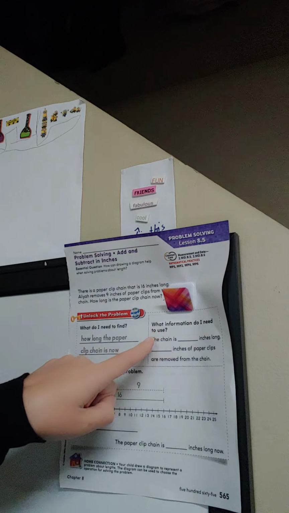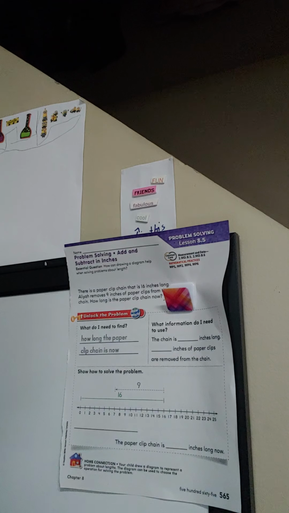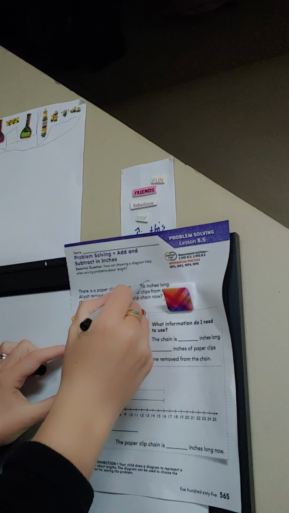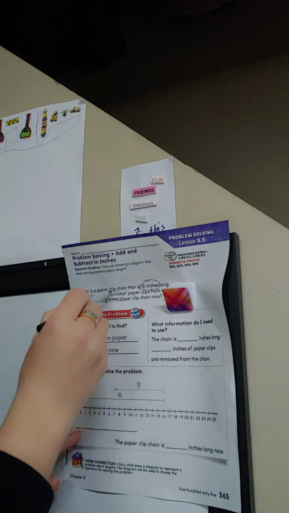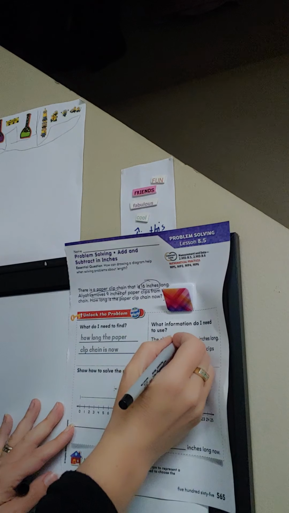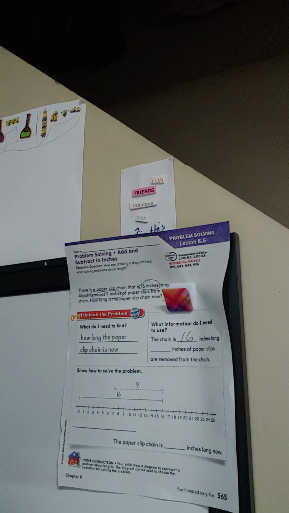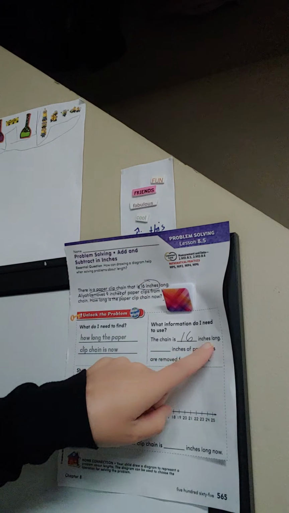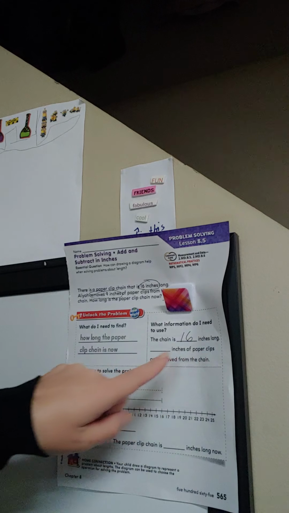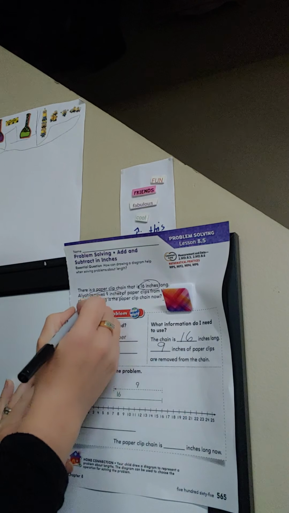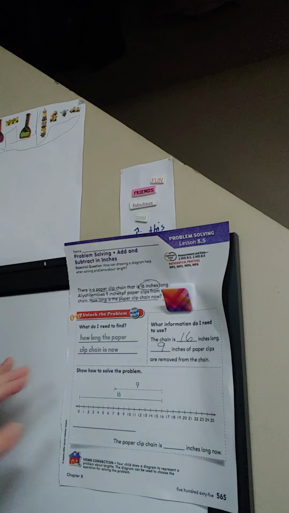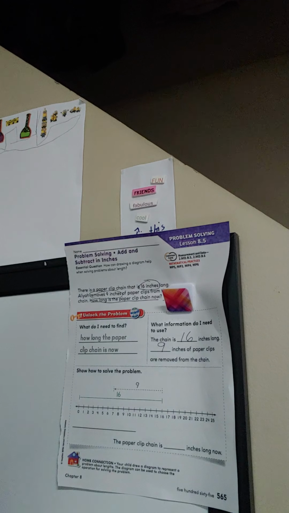And what information do I need to use? So what did they tell us? Well, they told us that the chain is 16 inches long. Okay. And Aaliyah removes 9 inches. So we're going to fill that in. You don't have to do this. You can just watch me. The chain is 16 inches long. Blank inches of paper clips are removed from the chain. We circled that, 9 inches. And then how long is the paper clip chain now? And that's what they wrote in for us.